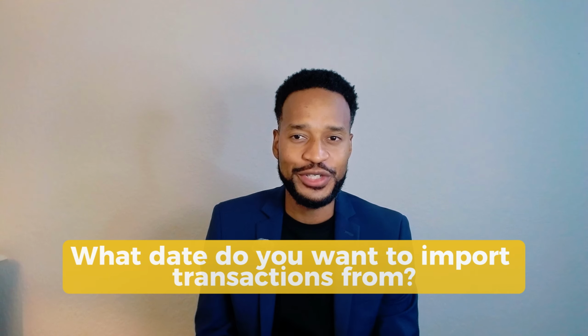One of the final questions QuickBooks will ask is, what date do you want to import transactions from? A good rule of thumb is to start at the beginning of the tax year, usually January 1st. This allows QuickBooks to bring in your business transactions from that date forward. Once the account is connected, you will see the bank account listed at the top of the banking screen with the imported transactions shown below.